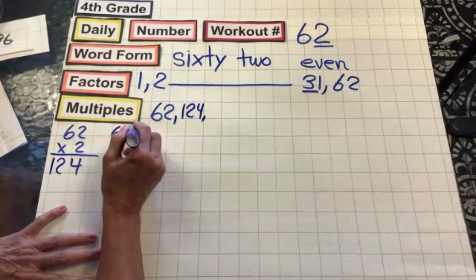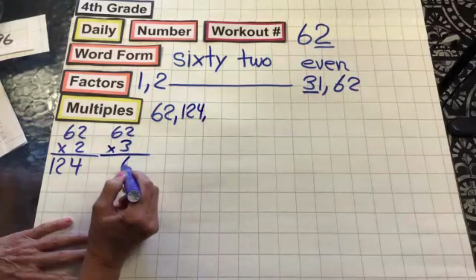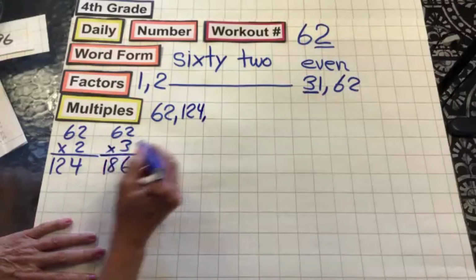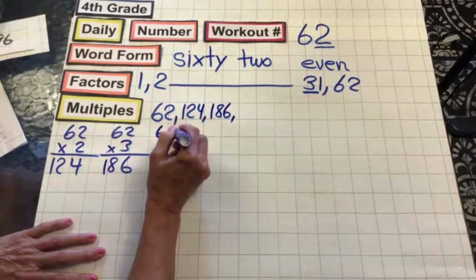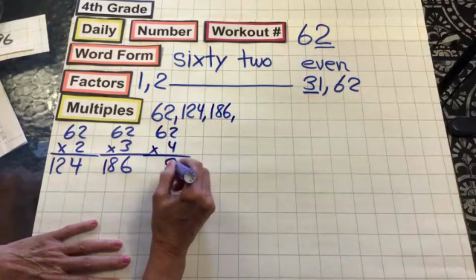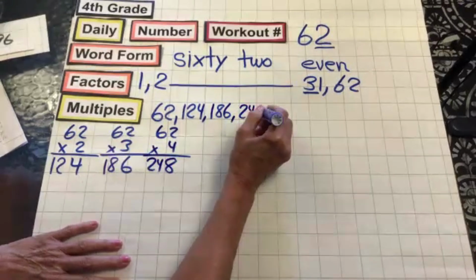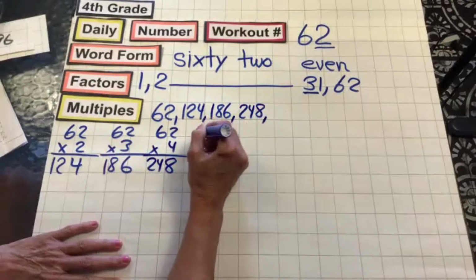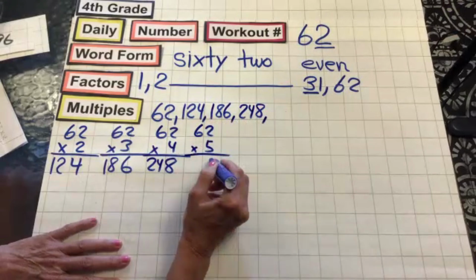3 62s. 3 times 2 is 6. 3 times 6 is 18. We have 186. 4 62s. 4 times 2 is 8. 4 times 6 is 24. 248. 5 62s. 5 times 2 is 10.